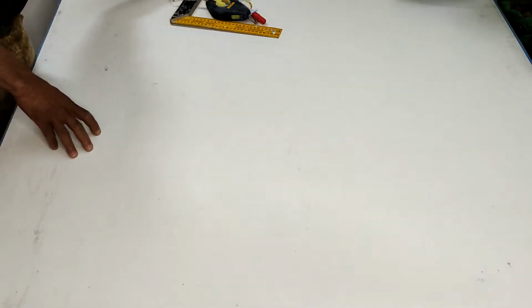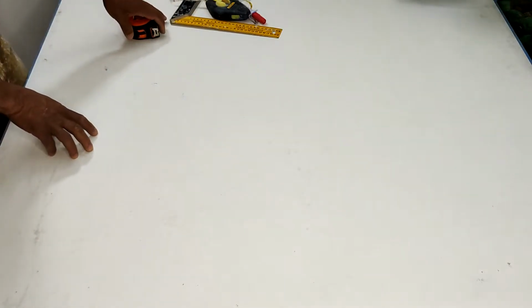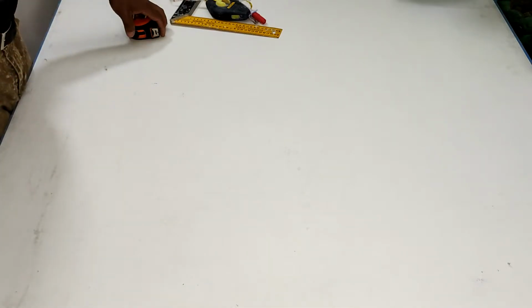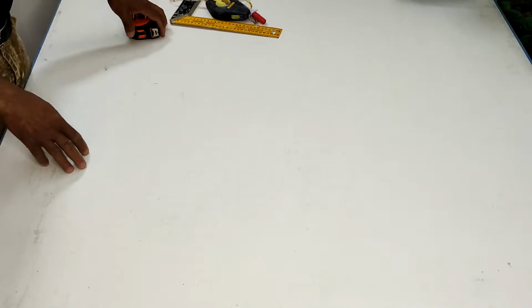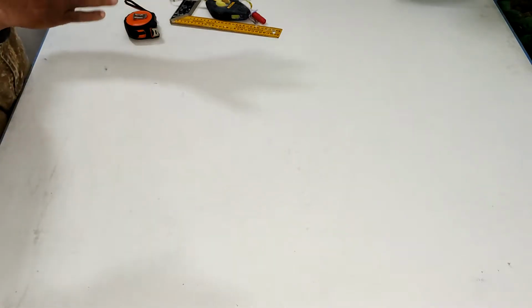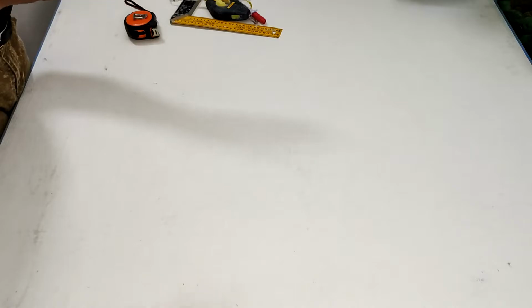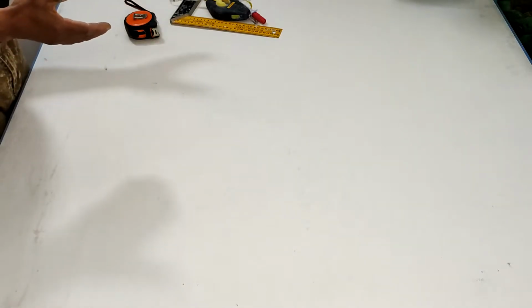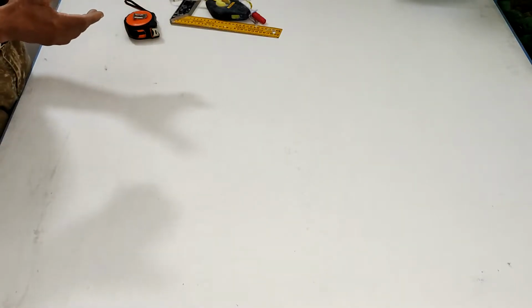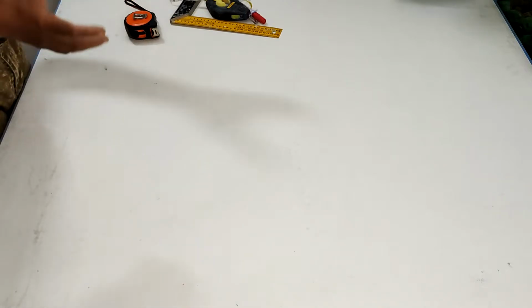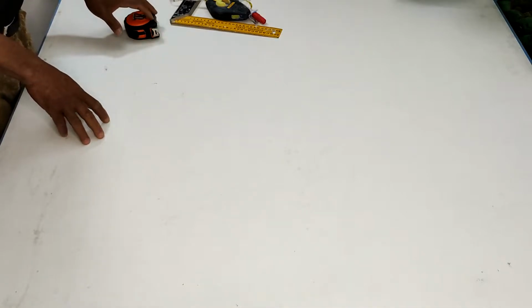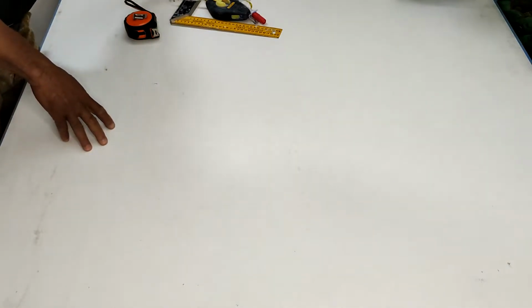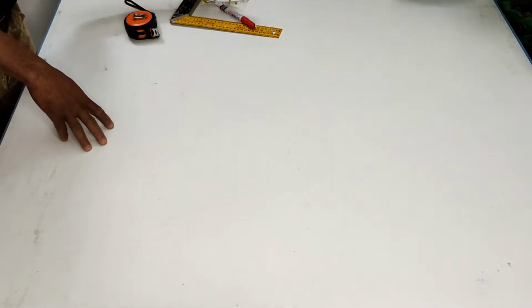Just use your experience to determine which side will be the width or the length. Then just choose one and establish a long line and call that line side A.